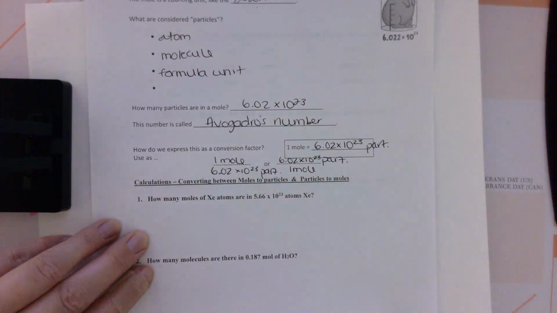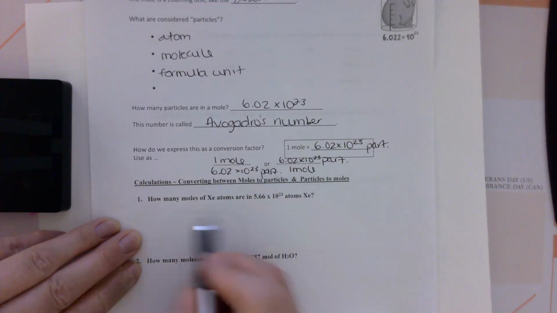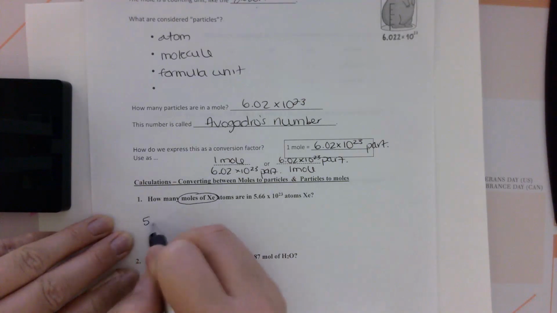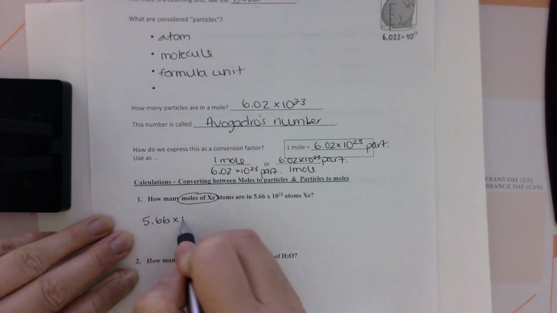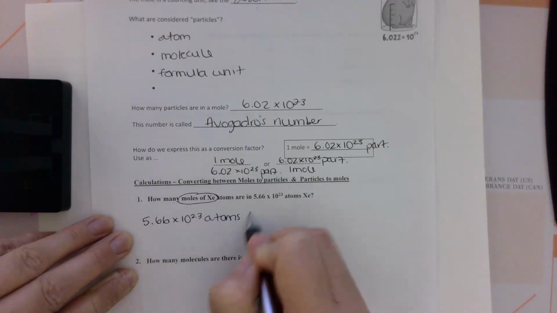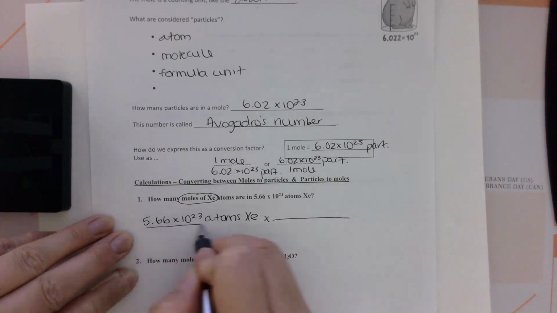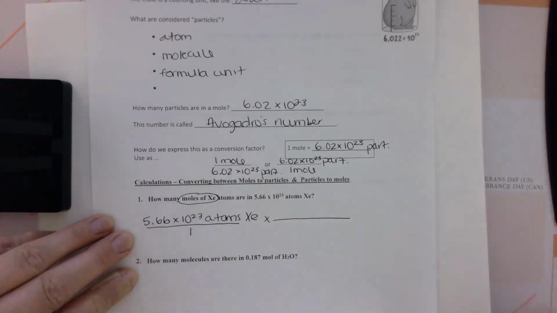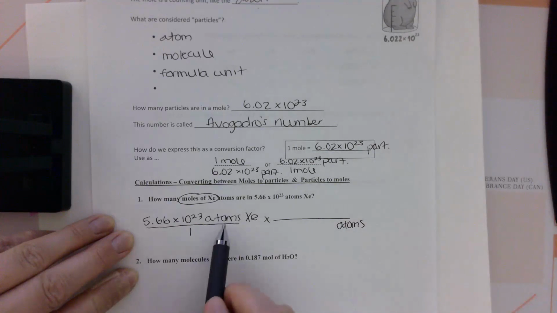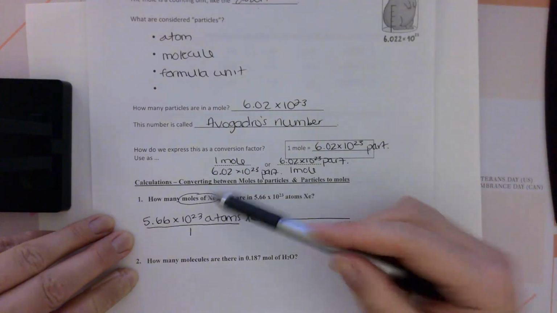How many moles of xenon atoms are in 5.66 times 10 to the 23rd atoms? So I always like to circle what I'm trying to find. And I'm going to start with what I'm given, 5.66 times 10 to the 23rd atoms xenon. And again, we always draw our dimensional analysis. If it helps you to remember this is on the top, you can put a 1 underneath. We're then going to put the unit that we are starting with on the bottom. The unit we are going to goes on the top. In this case, it is moles.